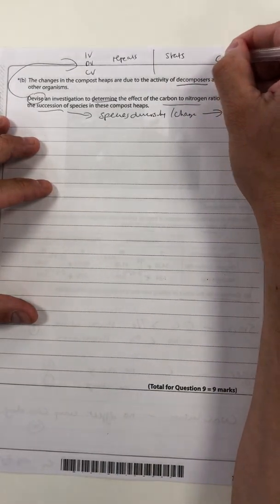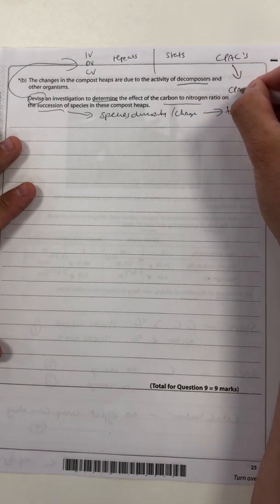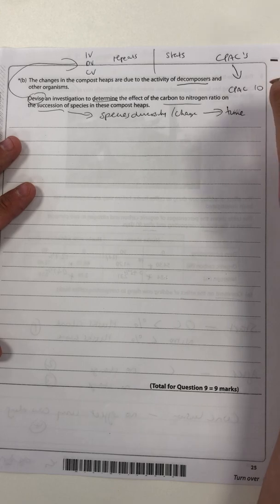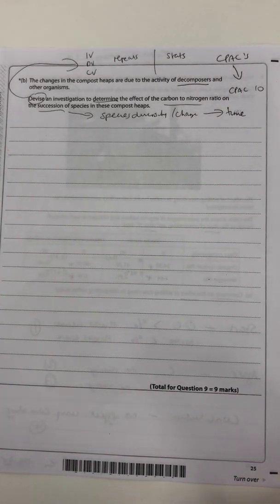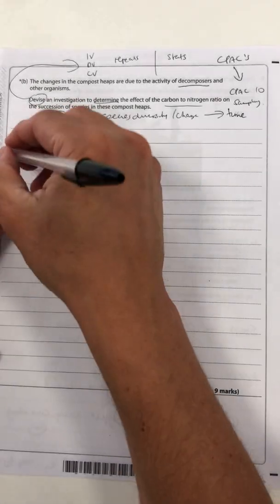Now, the other thing to think about with the devise question is we need to work out what CPACs we're looking at if we're going to talk about this. We are looking at monitoring species diversity or species change, and therefore the CPAC we're going to look at is CPAC 10, which is one that you haven't done yet, but you have taken part in that live lesson, which is all about sampling. So if we want to get to the top of the boxes here, we need to talk about that. So let's have a look here.